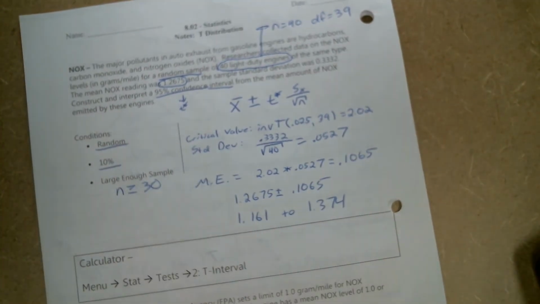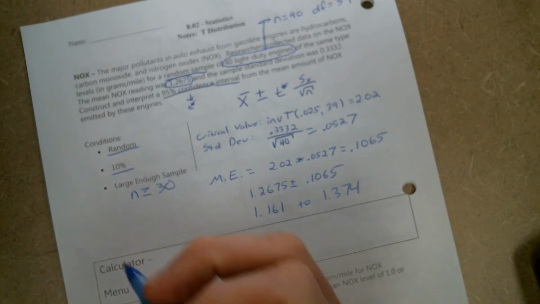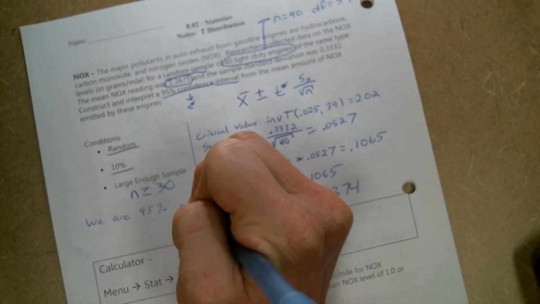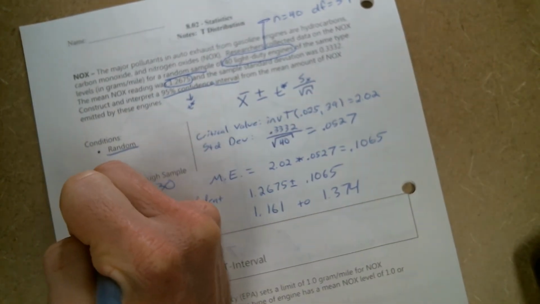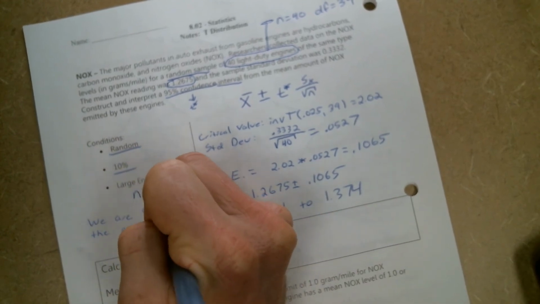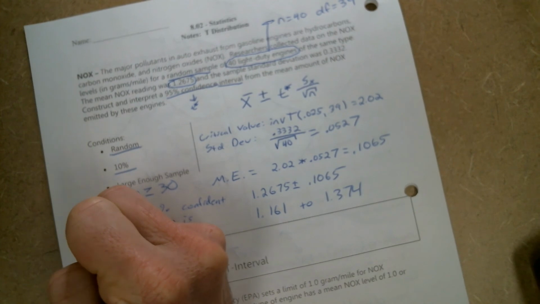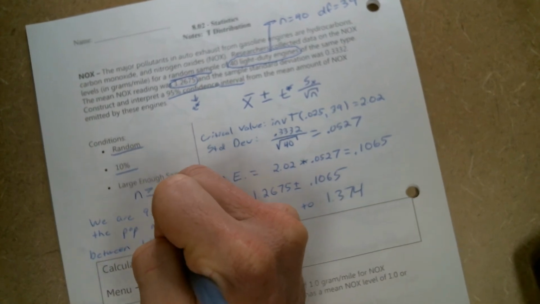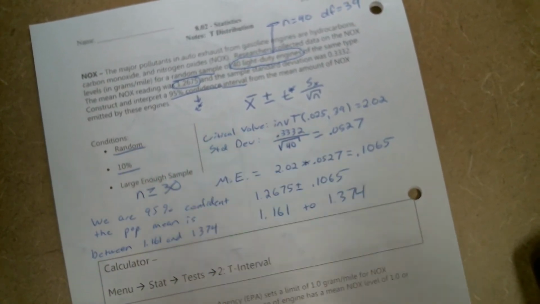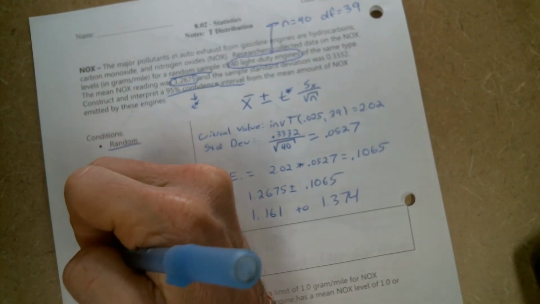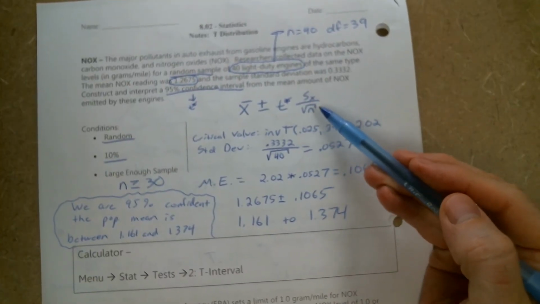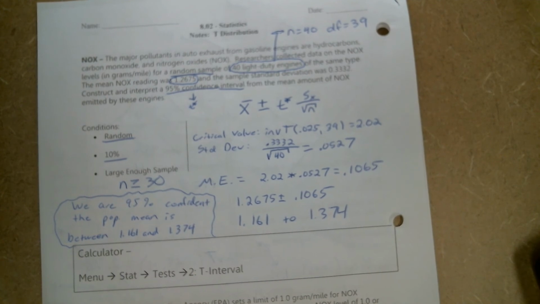So we are 95% confident the population mean is between 1.161 and 1.374. So same premise, same style, just different formula and different distribution. But the mechanics, the main gist of it stays exactly the same.